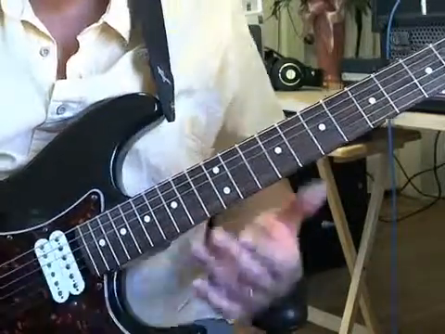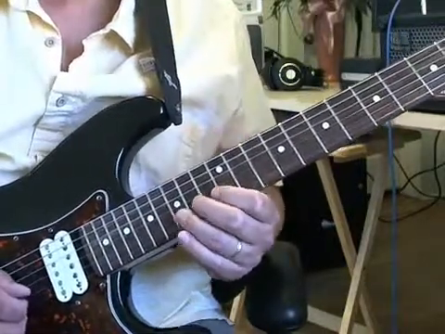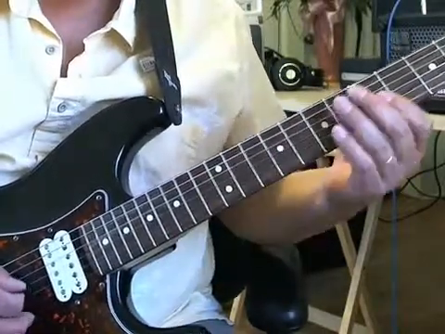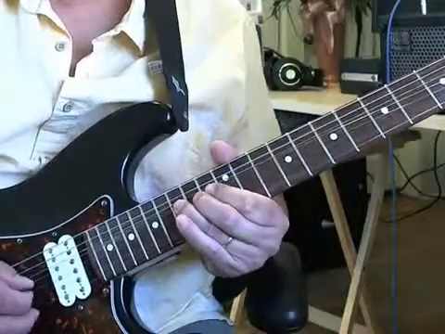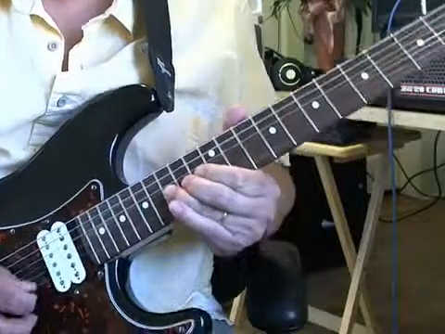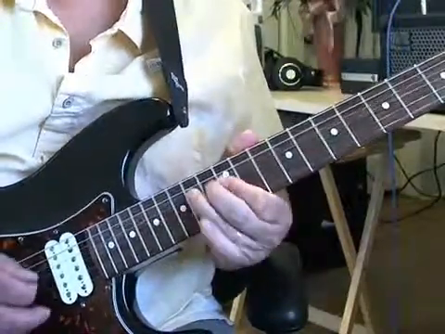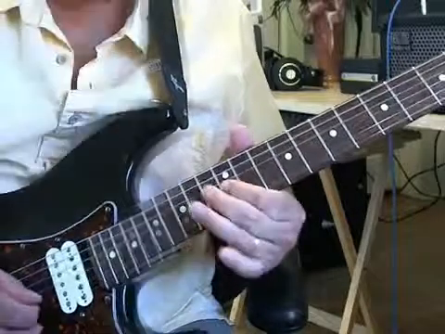I'm going to do this part here really slow because I think this is really a cool riff right here. So he slides up into position 1, then try one more time.